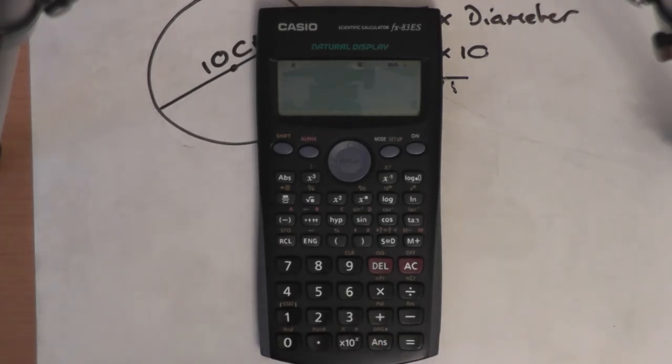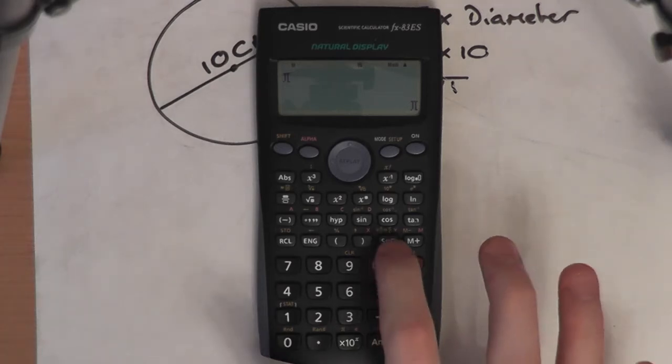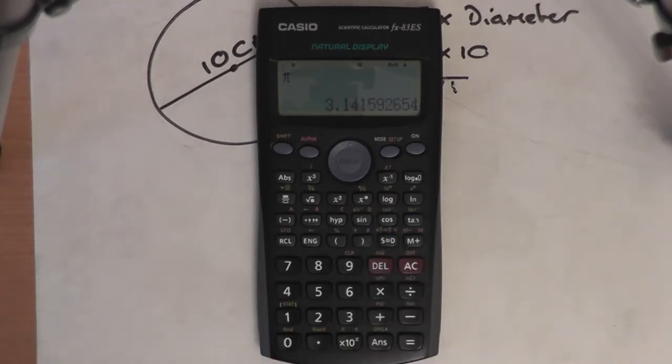If I press equals now, it simply returns the answer pi, because my calculator is once again seeing that as the neatest way to write that answer. So it might be that on some calculators we have to press that S to D button, remember, to turn it into a decimal. And if I do that, then I return the answer 3.14159 and so on, because that's what we're expecting to see if we were to turn this number pi into a decimal.